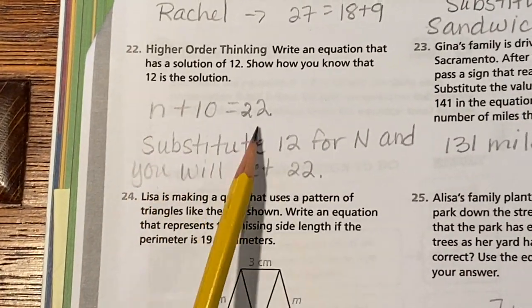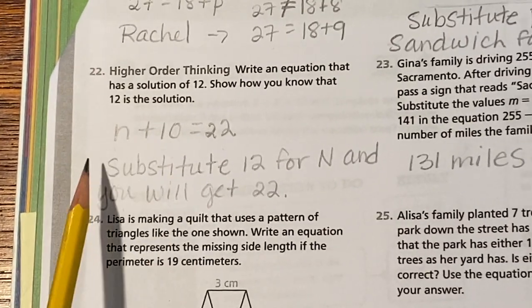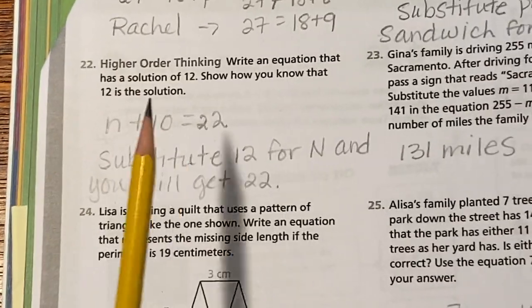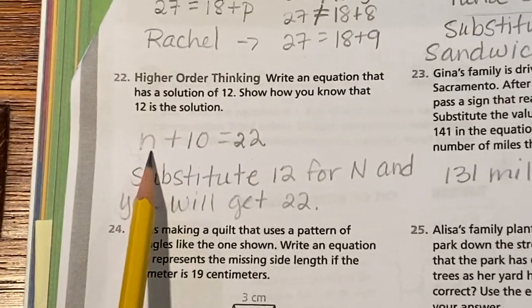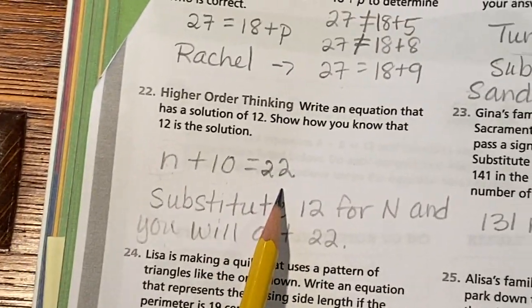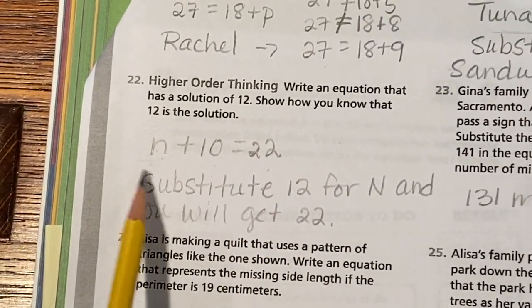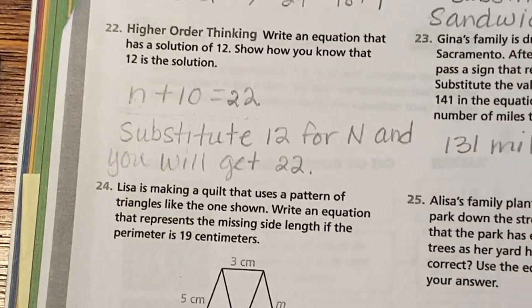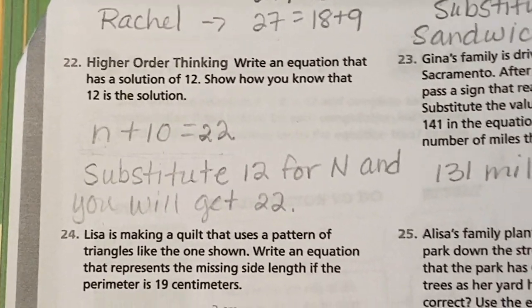N plus 10 equals 22. Remember, we wanted our variable to equal 12. So let's say it's 12 and see if it's true. 12 plus 10 equals 22. So it works. So any equation like this where that n would equal 12 would be a correct answer.